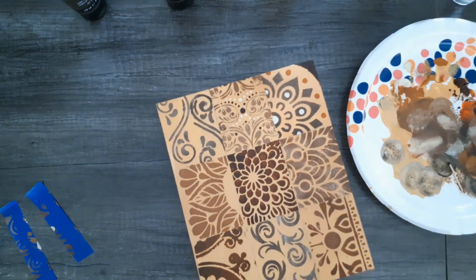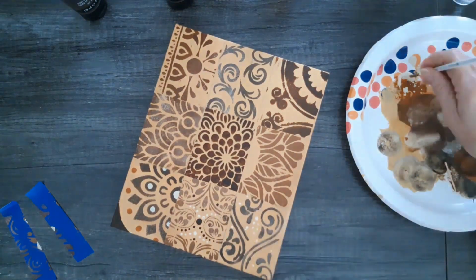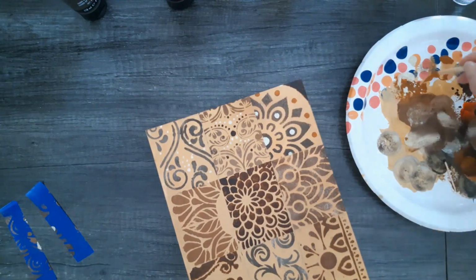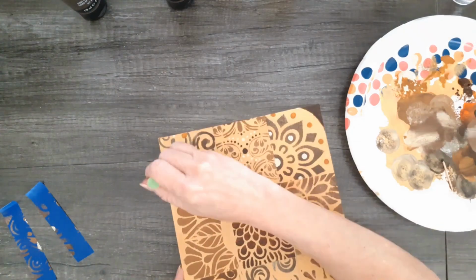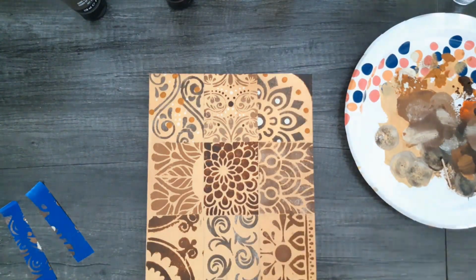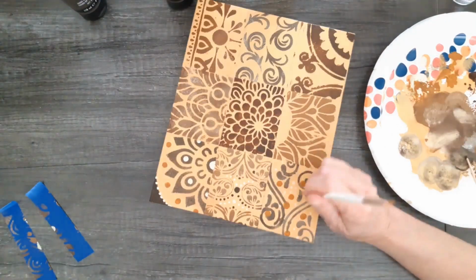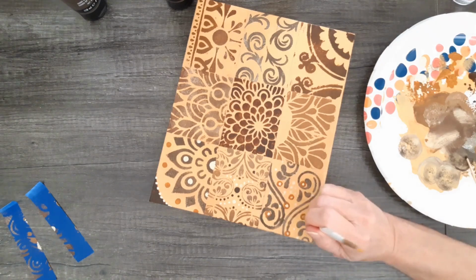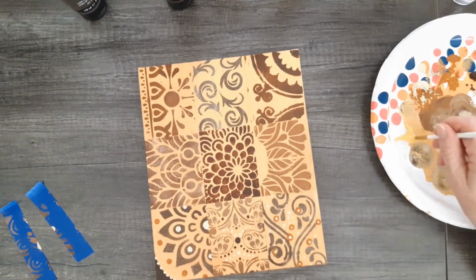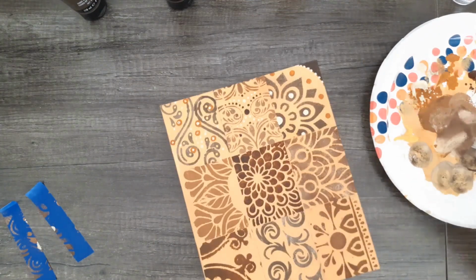Fill in any areas that you feel like are too sparse, too much negative space showing through. And by doing this, you'll be creating balance. So the image will look more like a whole image instead of pieces put together. I hope that made sense.